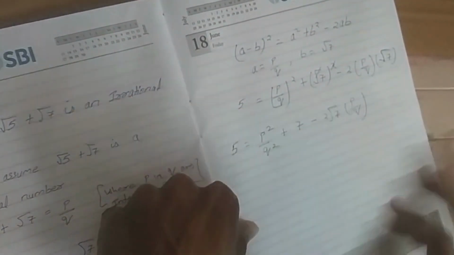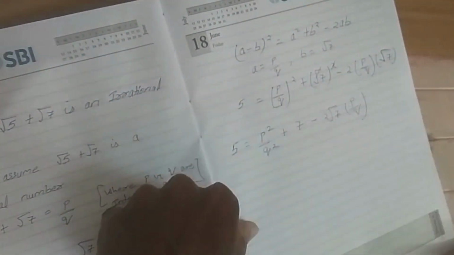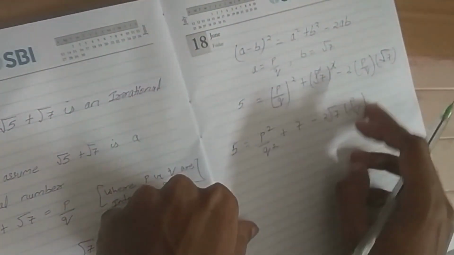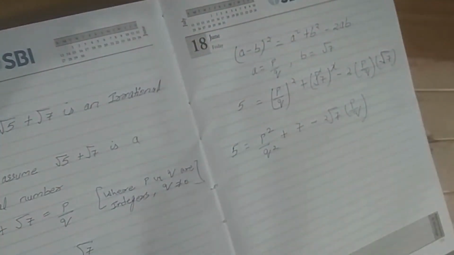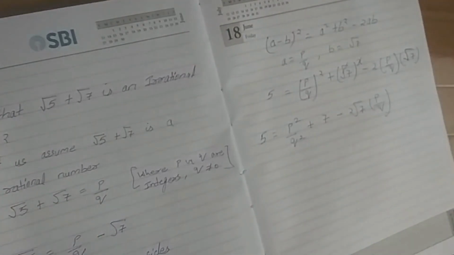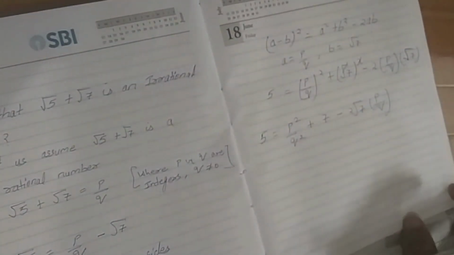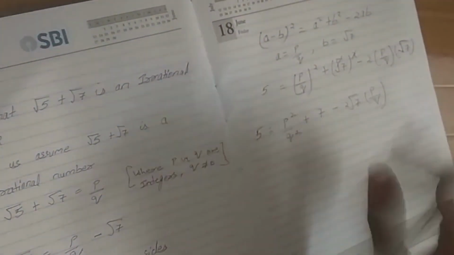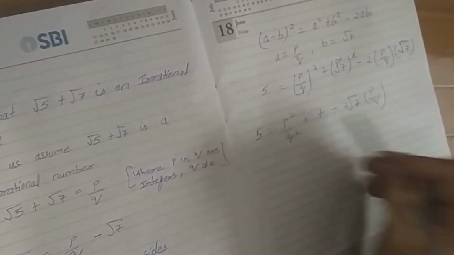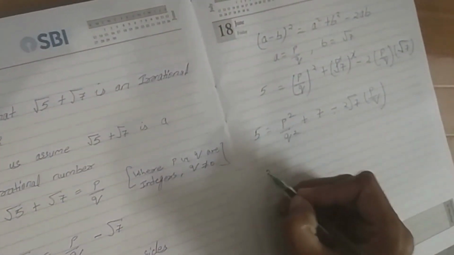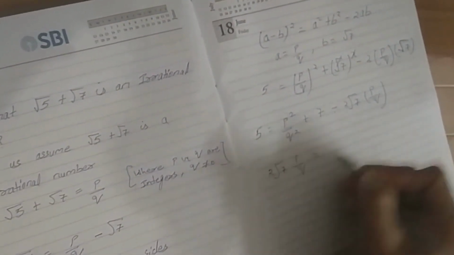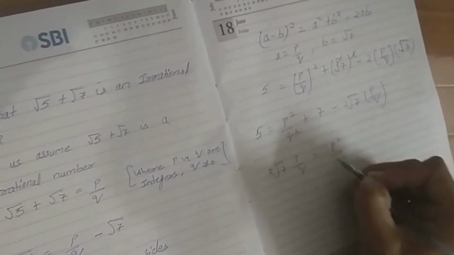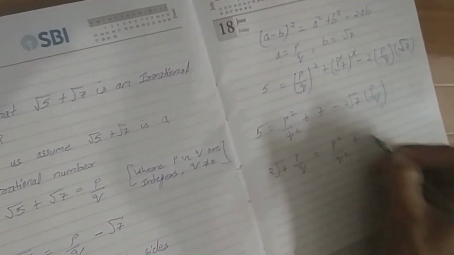So whichever number in the problem you get the root numbers, that whole term you have to send to the other side. Okay, got it? You have to send it to the LHS. This is in minus, it has to be converted into plus. 2 root 7 P by Q equals P square by Q square plus 7.